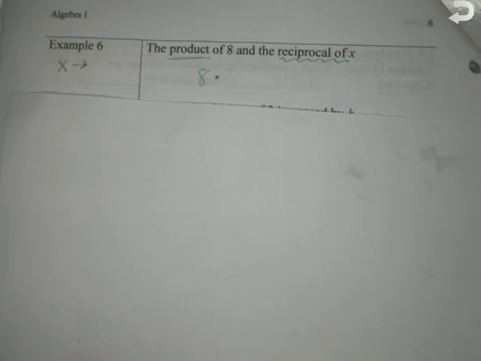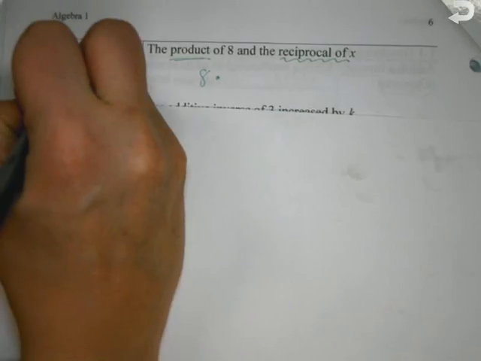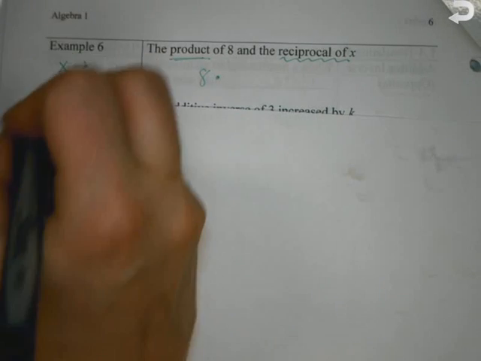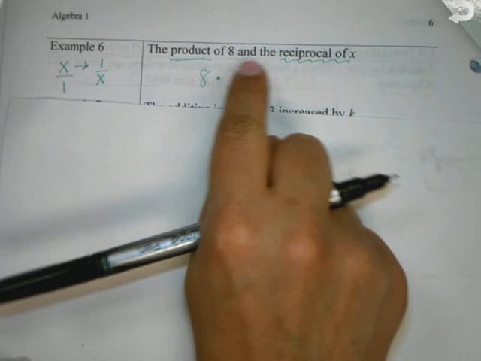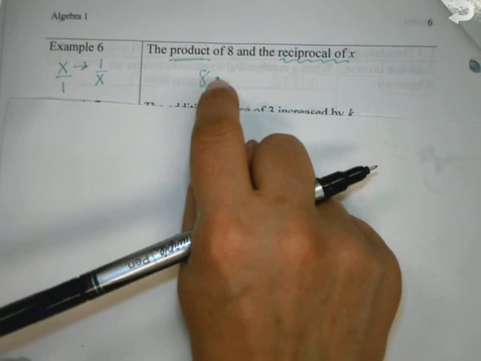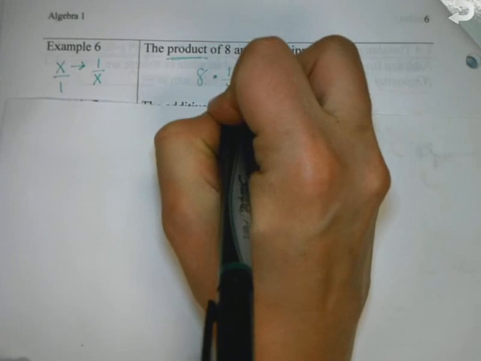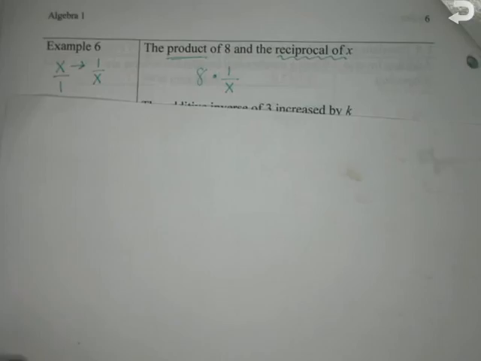Does reciprocal mean I change the sign or that I flip it? It means I flip it. It's a multiplicative inverse. X is the same as x over what? X over 1. So what would the reciprocal be? 1 over x. So this is the product of 8 and the reciprocal of x. 8 times 1 over x. Does that make sense?